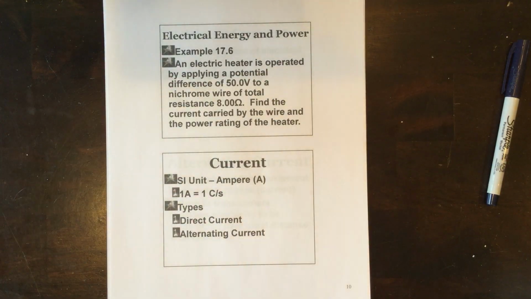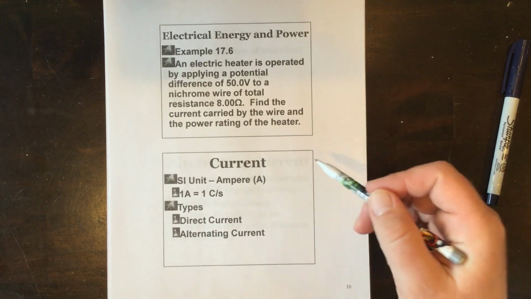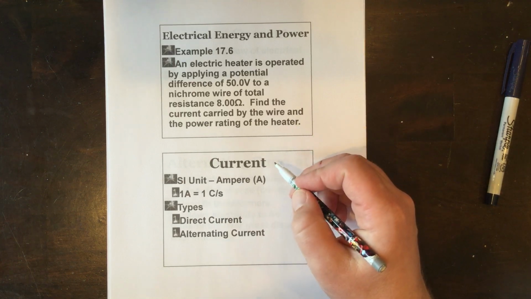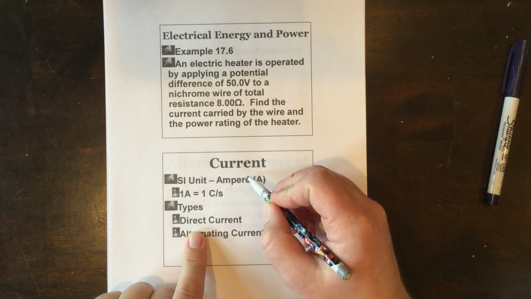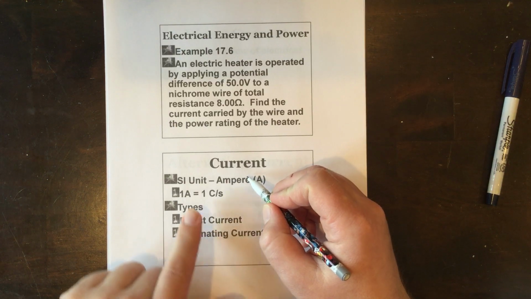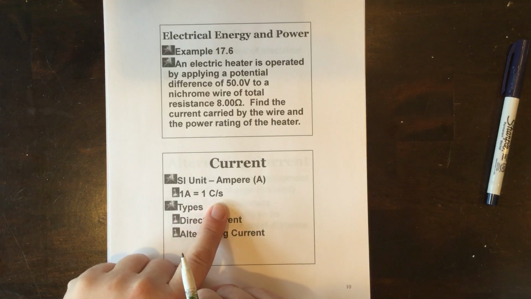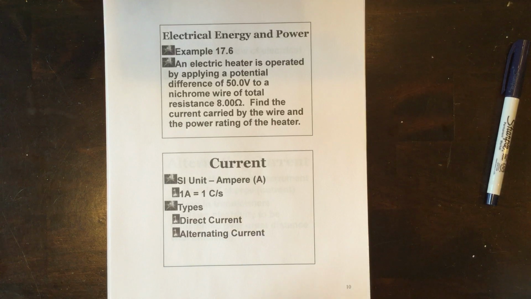We're not even going to get into electrical power. All right, so here's a little extra something. I went back and forth with these notes a bit in the PowerPoint that I would do in class. So, current. It's measured in amps, A, coulombs per second. I already went over that. And there are 2 types of current: direct current and alternating current.